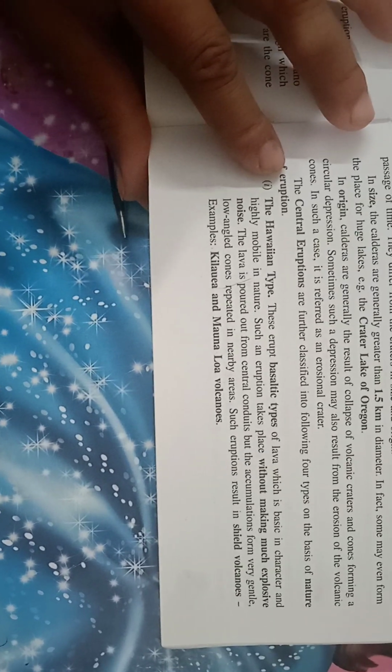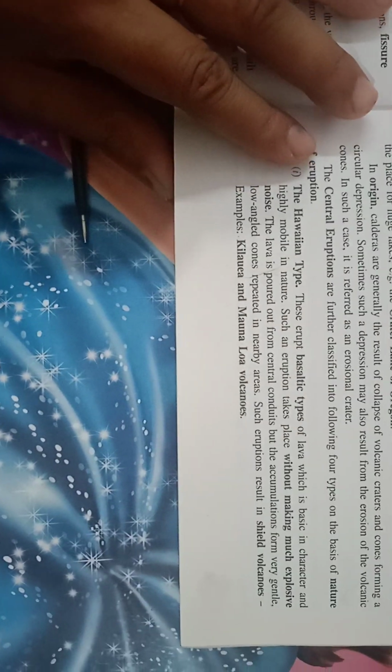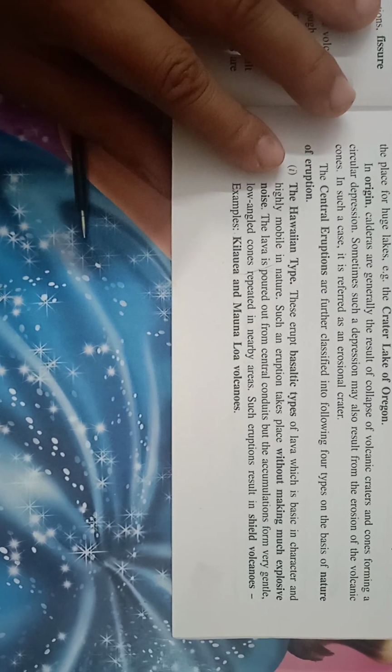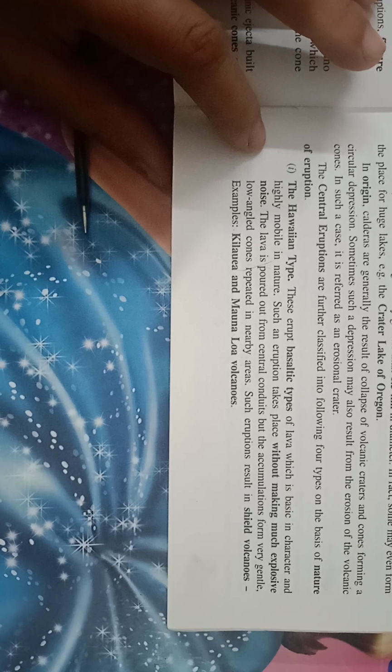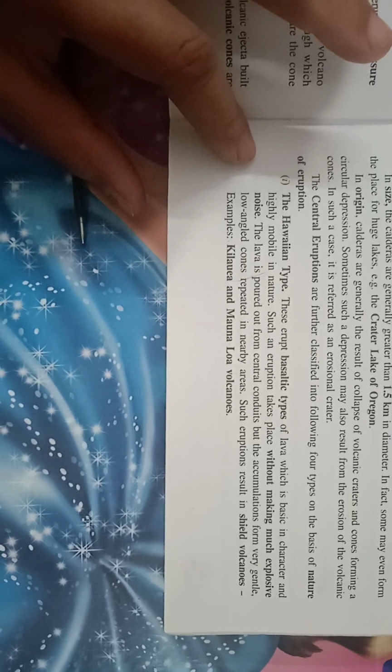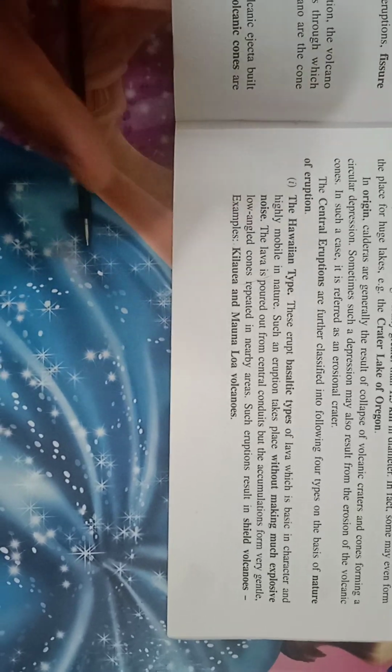The central eruptions are further classified into the following four types on the basis of the nature of eruptions. The Hawaiian type: these erupt basaltic type of lava, which is basic in character and highly mobile in nature.